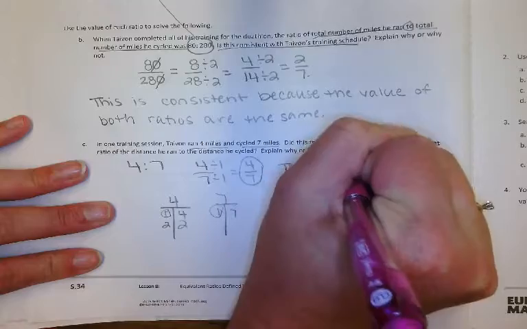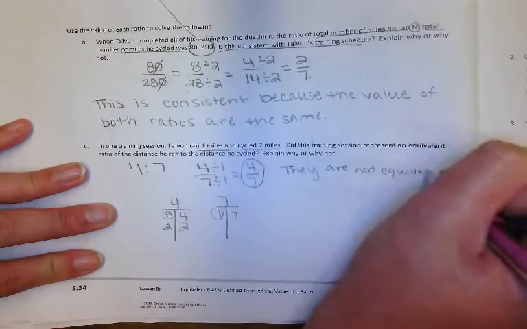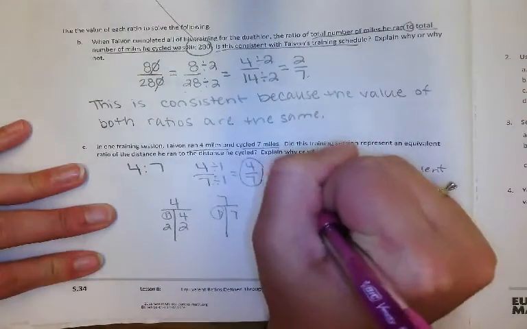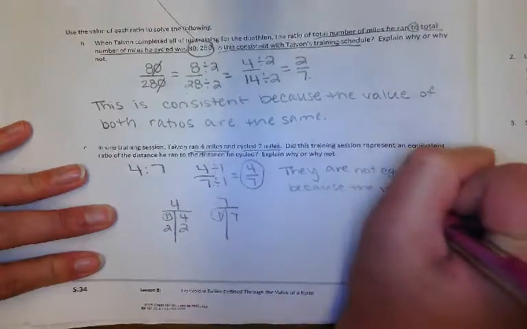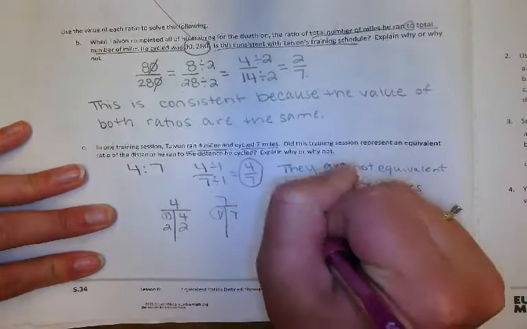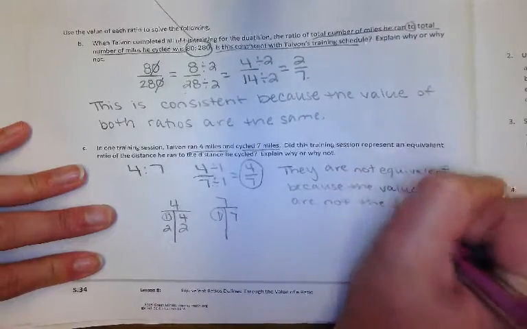They are not equivalent because the values are not the same.